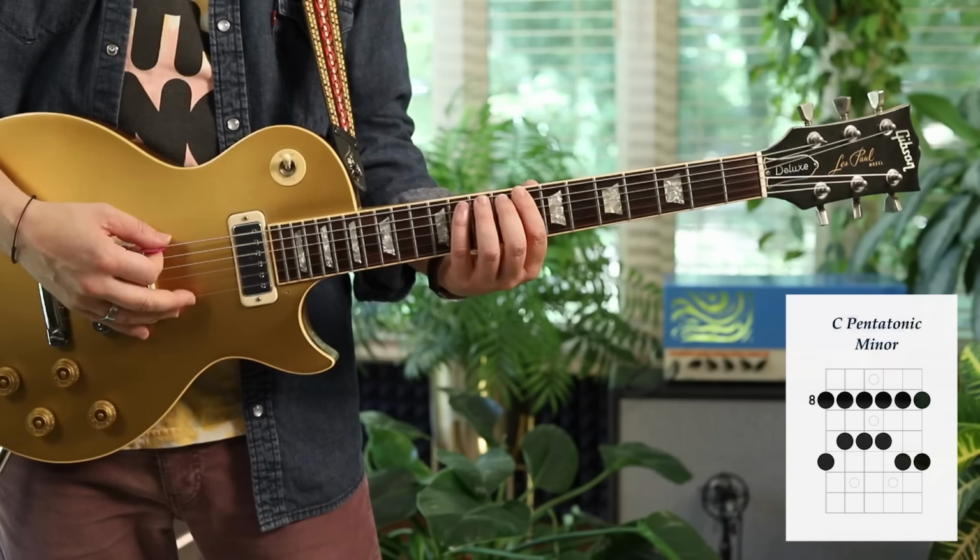Pentatonic minor is the oldest scale. This was the scale that was around before we wrote anything down, before we knew anything. Let's go up to the 8th fret to do it.